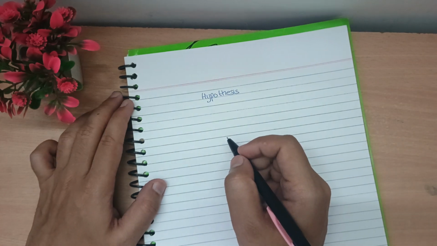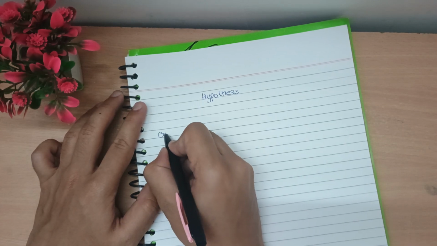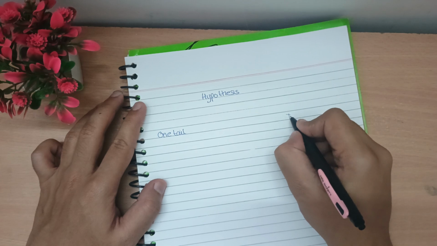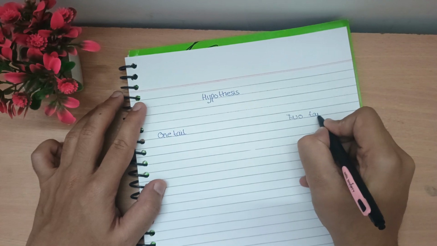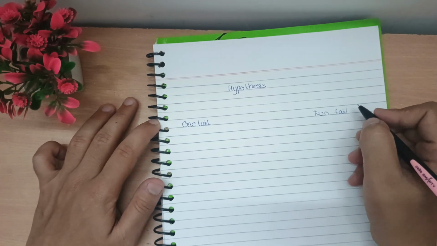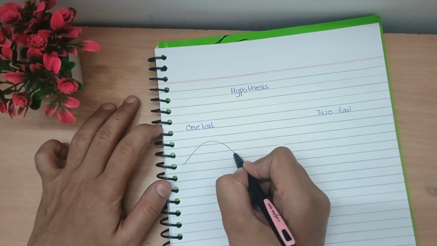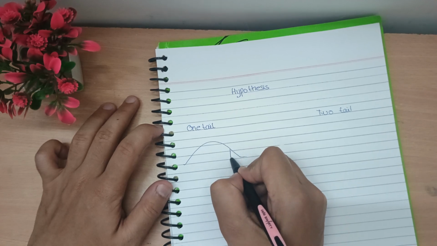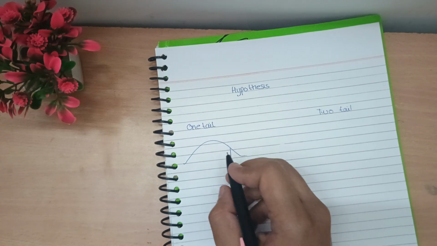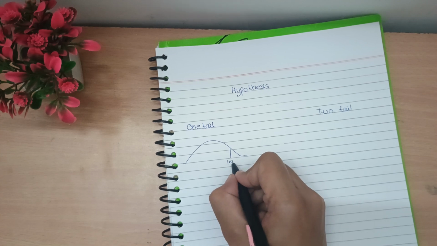There are two types of hypothesis. One is one tail, another one is two tail. Let me explain using a diagram. So basically in one tail hypothesis, we first have to find the critical value. Suppose the critical value is 1.96.